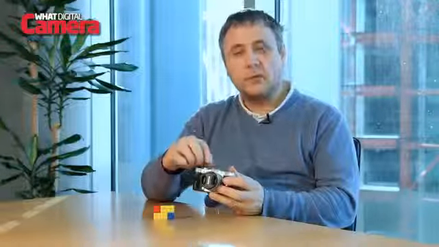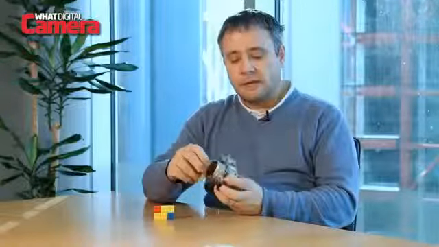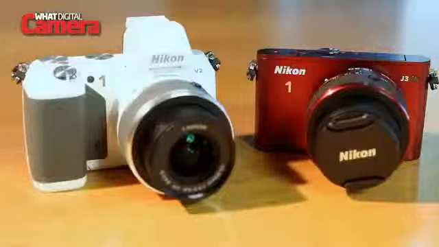Because the sensor is so small, getting shallow depth of field can be quite challenging with cameras like this. So to compensate for that, Pentax has added a thing called a bokeh feature, which artificially creates that shallow depth of field look, although I have to say it doesn't work very well.